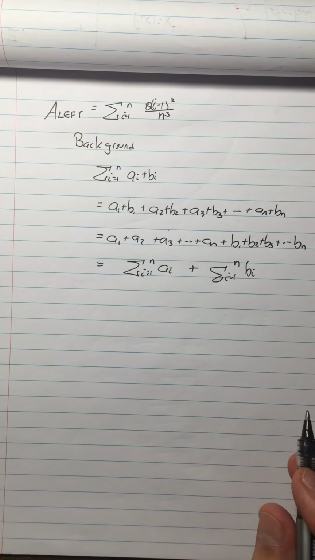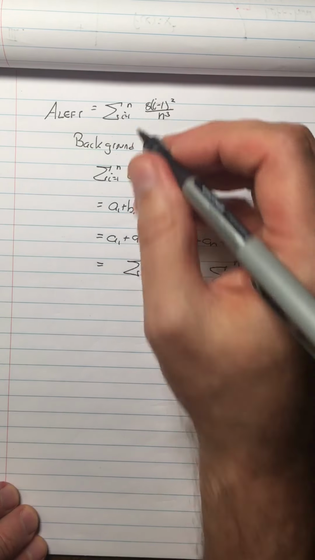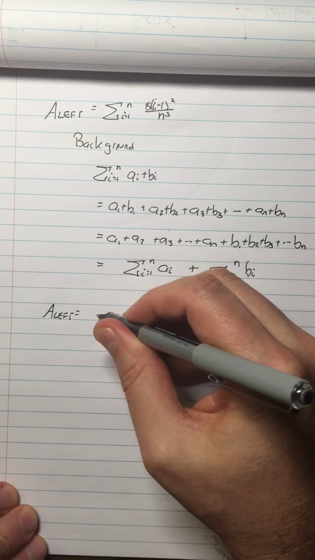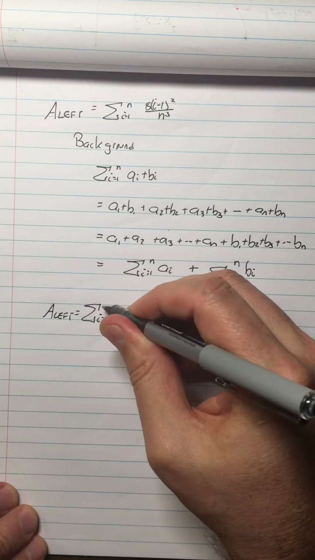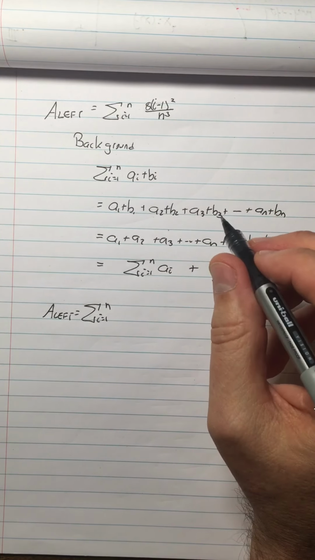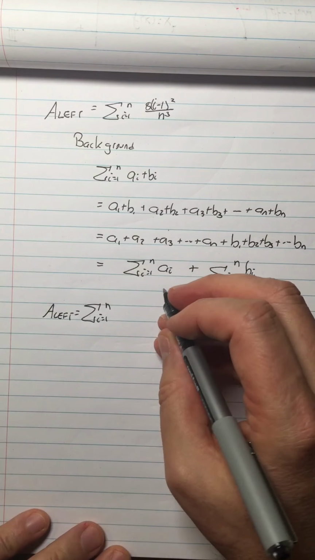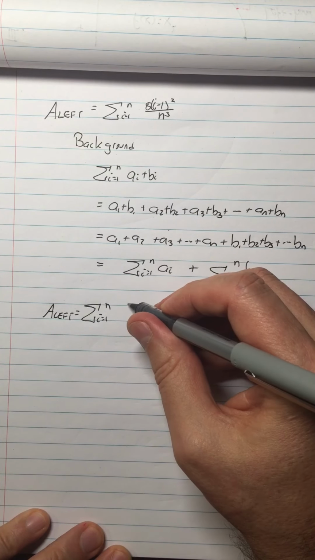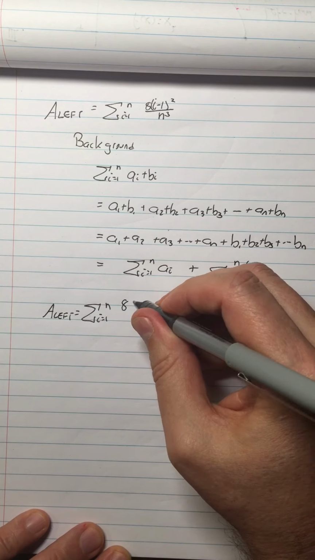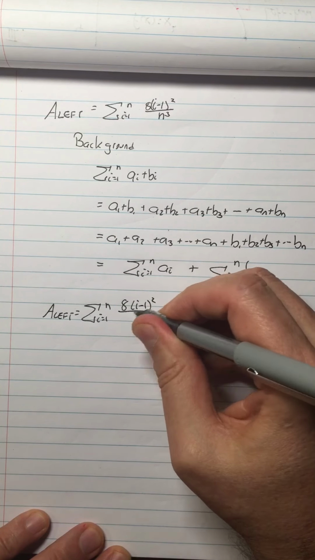All right, so with that in mind, let's start working on this thing. So our area from the left is equal to the sum from i equals 1 to n. You can break it down, split it up as much as you can on your own, and then check back. I guess I'm going to leave this like this so that I can do this in a separate step.